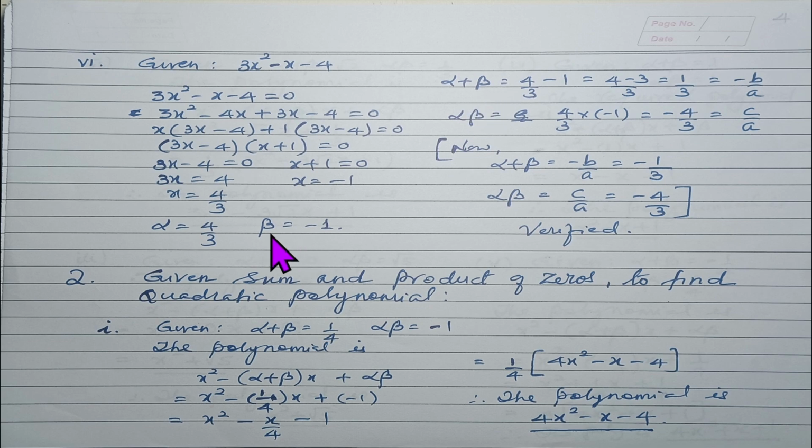Now alpha plus beta, that is 4 by 3 and minus 1, is 4 minus 3 by 3, that is 1 by 3. Alpha beta is 4 by 3 into minus 1, that is minus 4 by 3. Now let us find a relation between the zeros and the coefficients. So alpha plus beta is equal to minus b by a, and you know that b is minus 1 here, a is 3, so it is minus of minus 1 by 3. Alpha beta is equal to c by a, and c is minus 4 and a is 3, so it is minus 4 by 3.